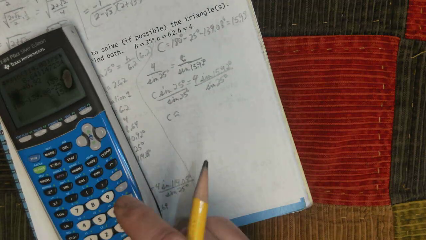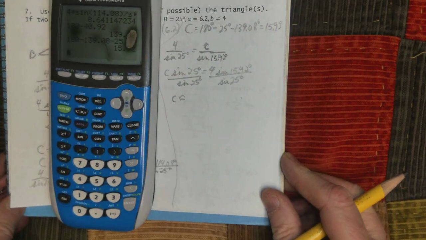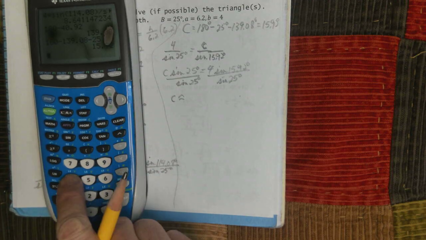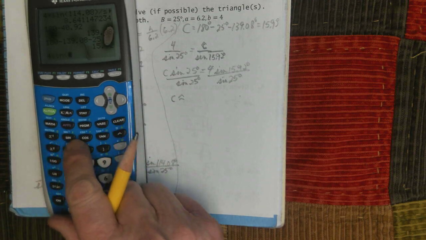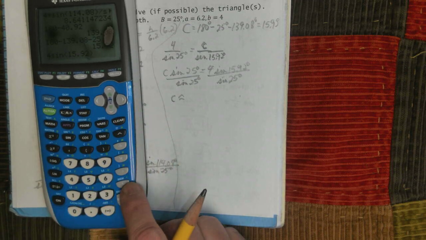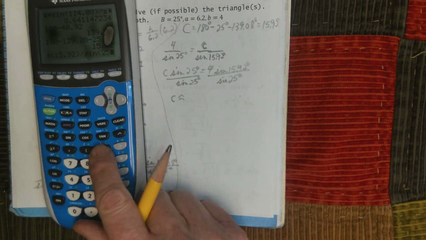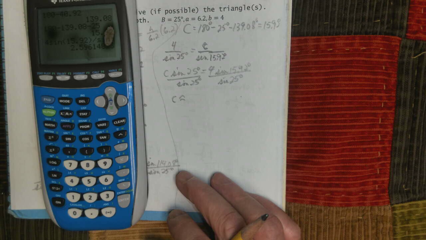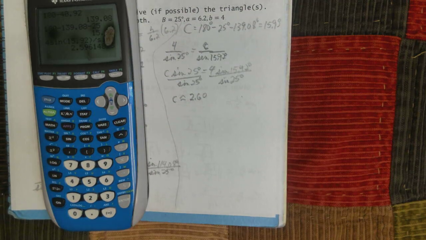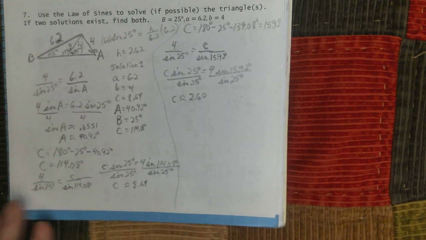C is approximately 4 sine 15.92 divided by sine 25. Okay, if I'm going hundredths, that's 2.60. I think we got everything here, right?